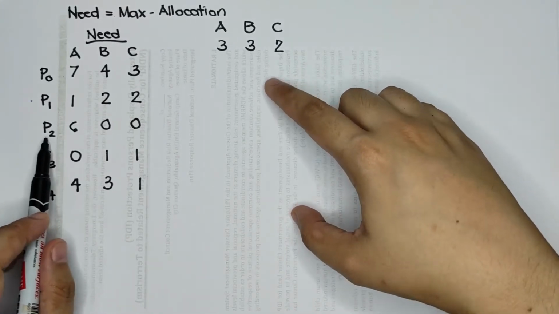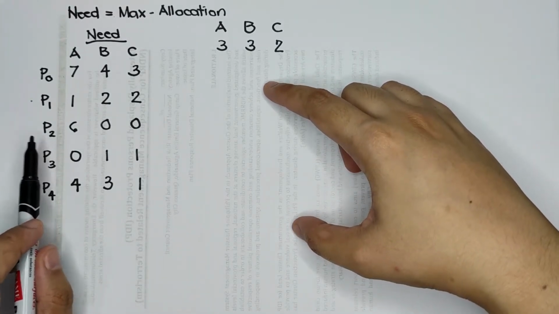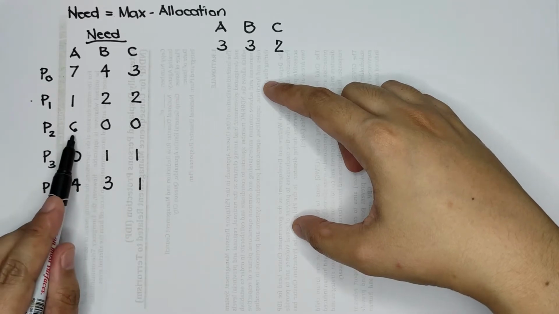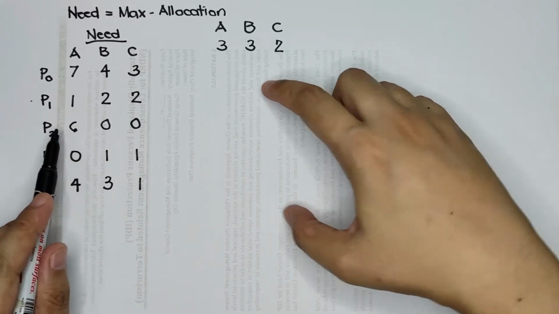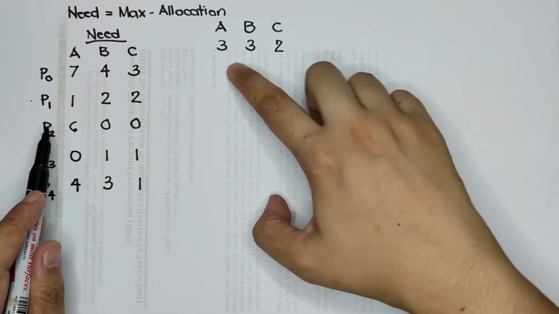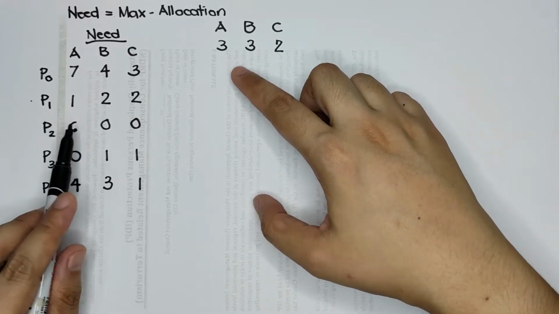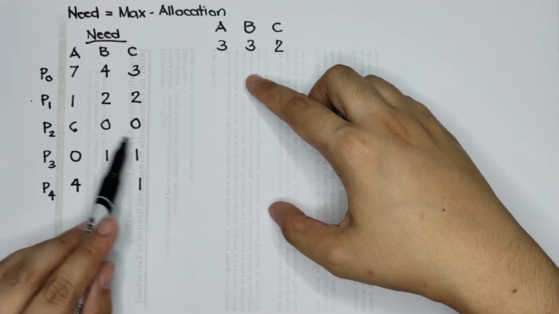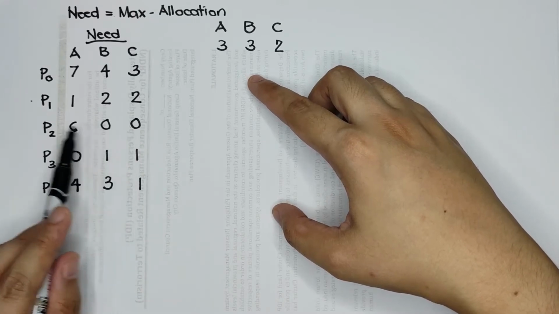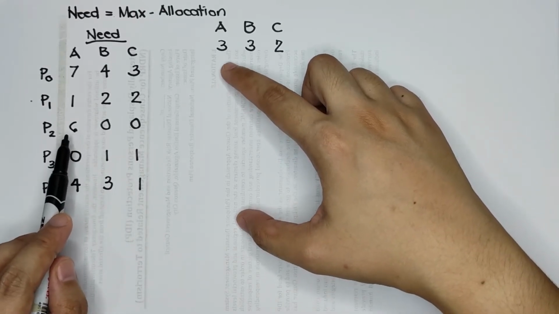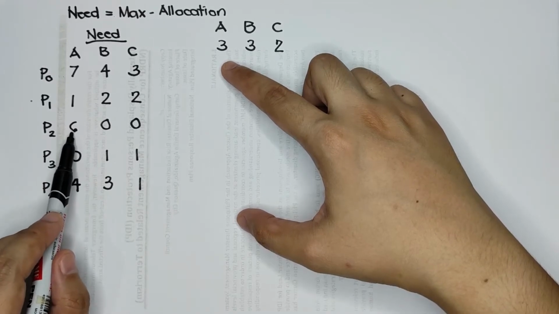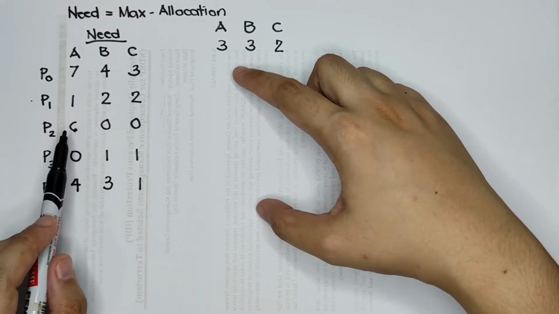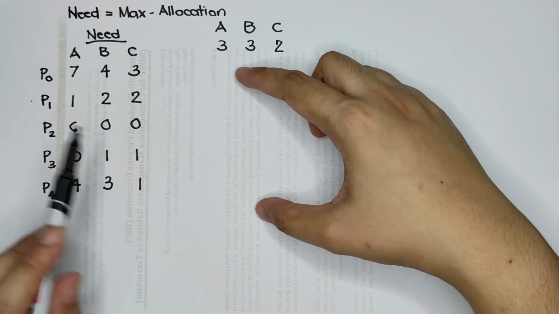Next is P sub 2. Can it be granted? No, because for resource A it needs 6, and the available resource for A is only 3. Actually there's no problem with B and C because P sub 2 does not request such resources. But again, because of resource A, it will never be accommodated even though B and C can be accommodated.